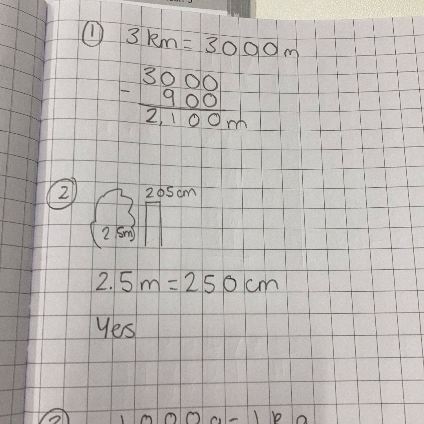So she's still got quite a long way to go. For number 2 then, the height of a bush is 2.5 metres, and I've drawn this so I can kind of see it. The fence next to it is 205 centimetres tall. Can you see the bush over the top of the fence, and why?